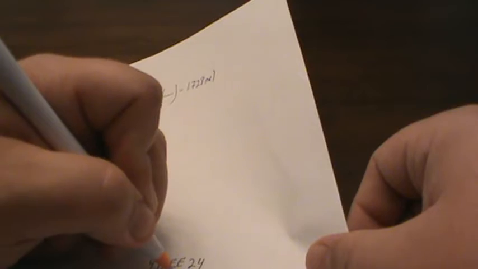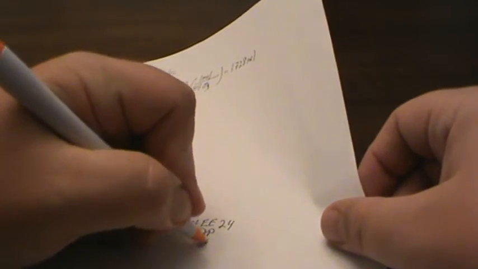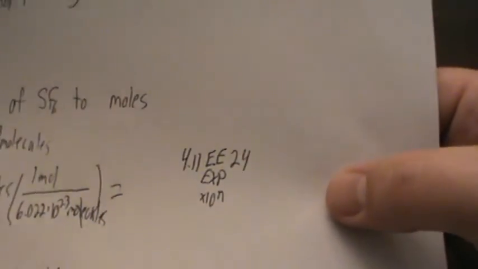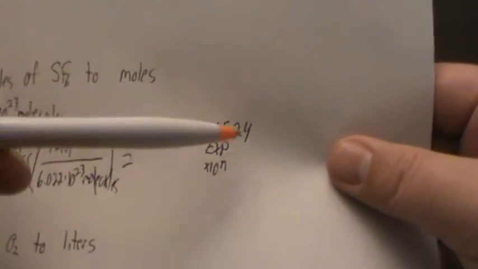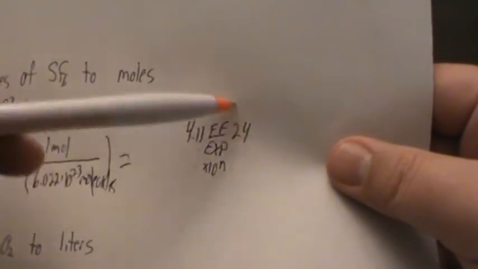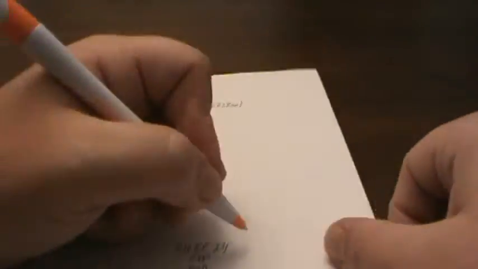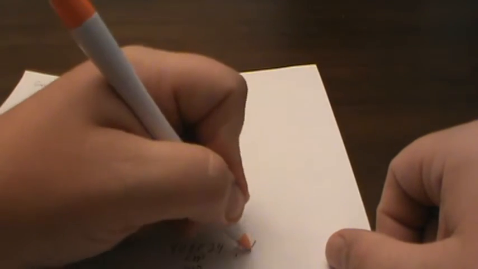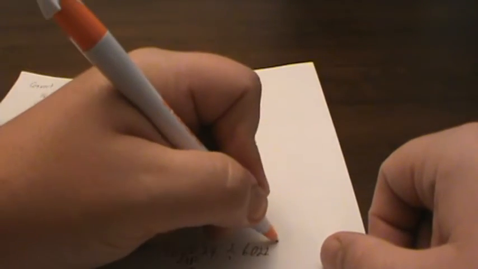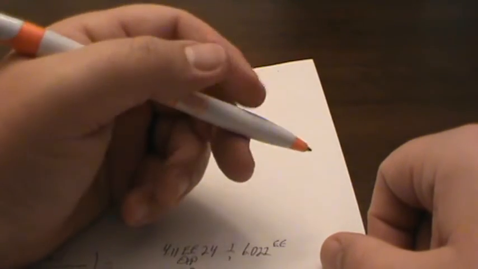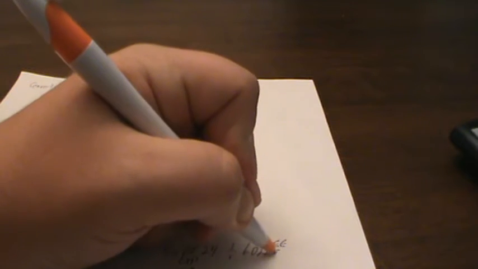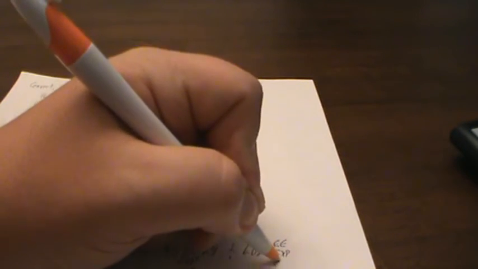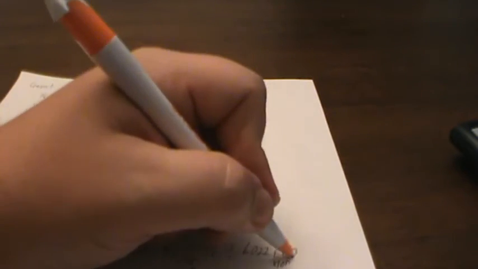If you have another button, it might be like EXP or times 10 to the n. You just have to look on your calculator, and if you have any questions about that, please let me know. But this is how we punch in a number in scientific notation to our calculator. Then we're going to divide by Avogadro's number. So like I said, if you have a Texas Instruments like what I have right here, you hit the EE, or it might be EXP or times 10 to the n, 23.